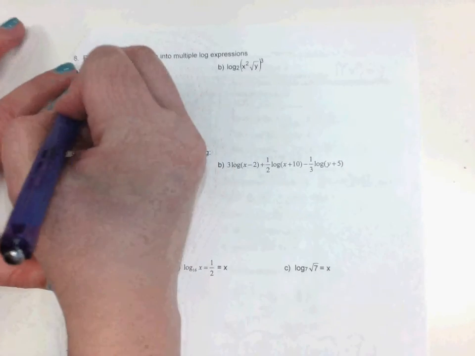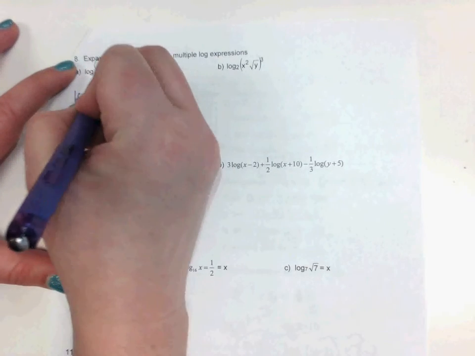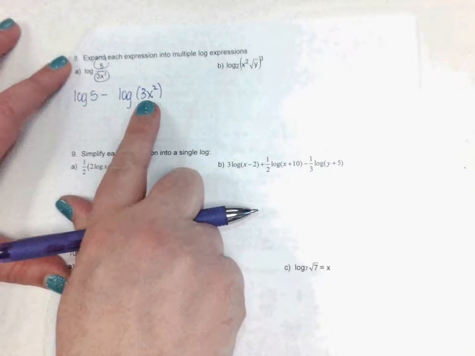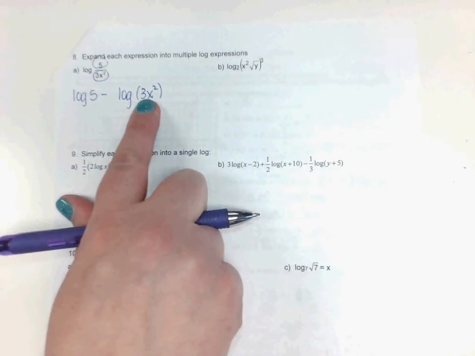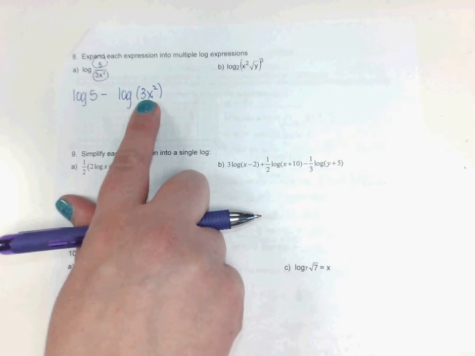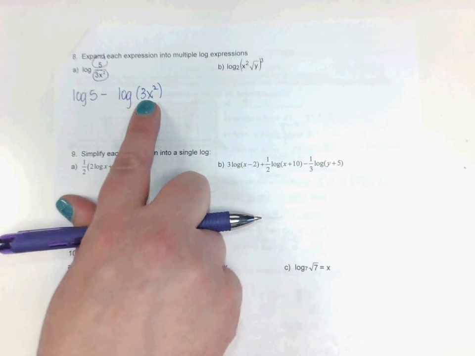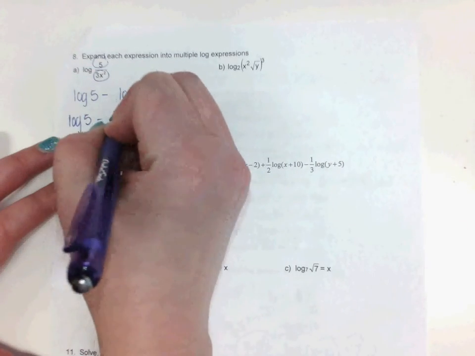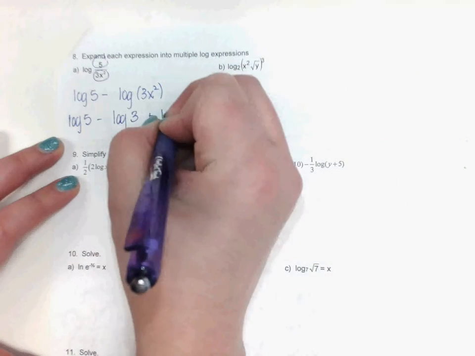That's it. Okay, y'all remember how to expand logs? Okay, how do I separate a log that's divided? Subtraction. So I'll split that up. I have 5 divided by 3x squared. So that'll be log 5 minus log 3x squared. But these guys never want to share. They cannot be together. So when 3 and x separate, if they were multiplied, how do they separate? Good. So it'll be log 5 minus log 3 plus log x.